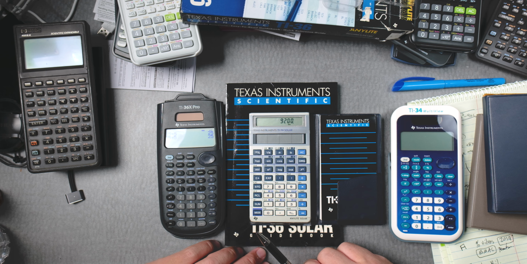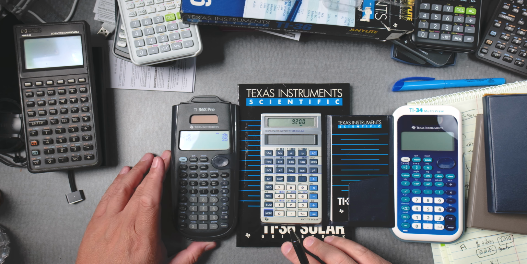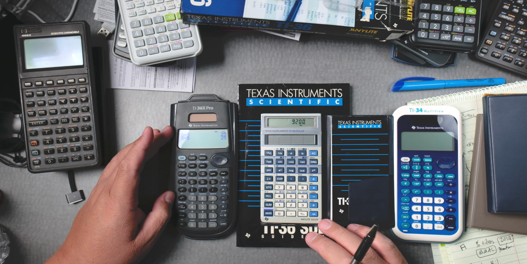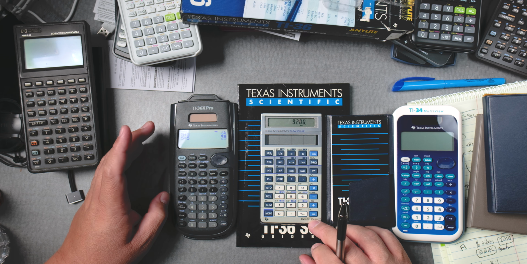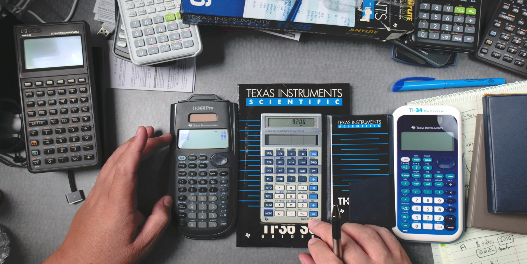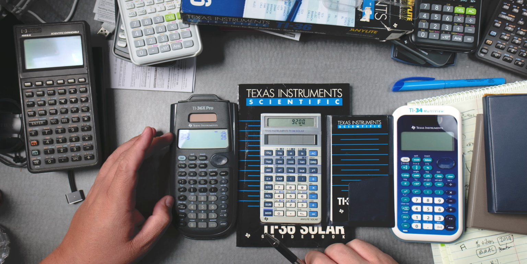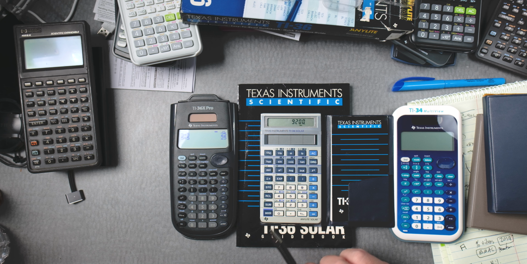Okay, so that gives you a sense of the TI-36 Solar, which is the ancestor of the TI-36X Pro. And as you can see, there has been a lot of advances in terms of calculations and calculator technology.